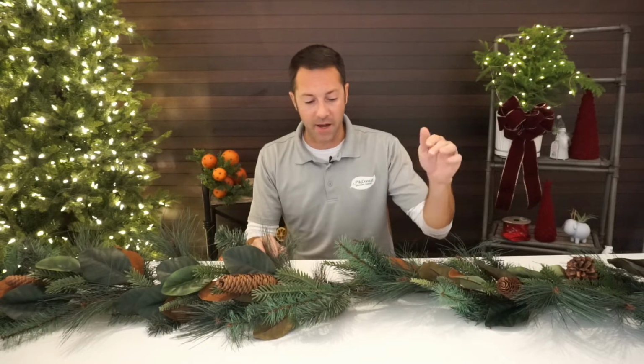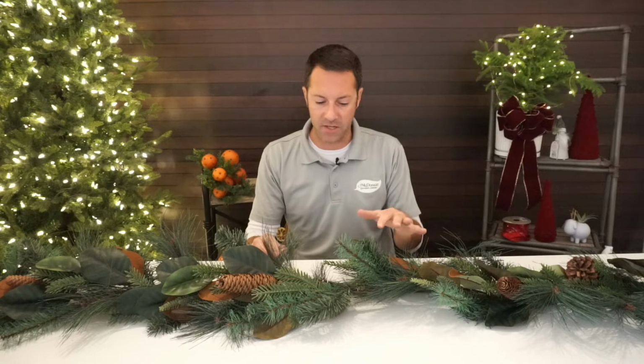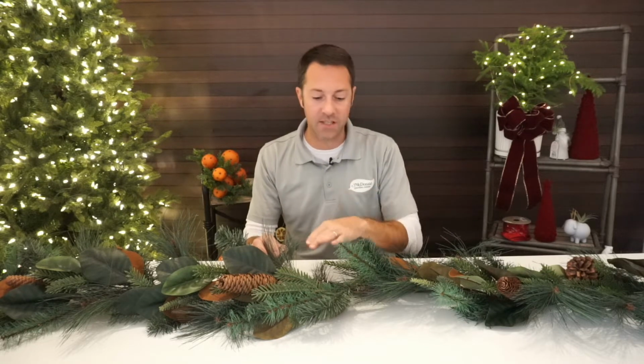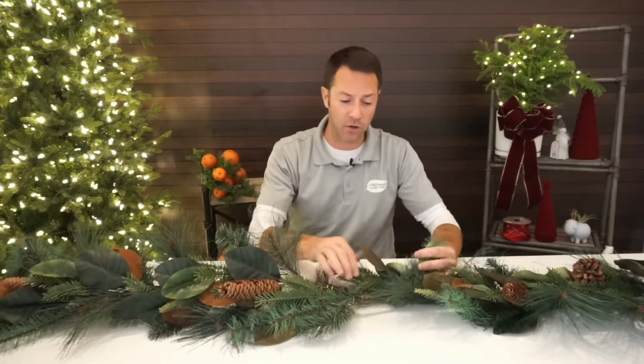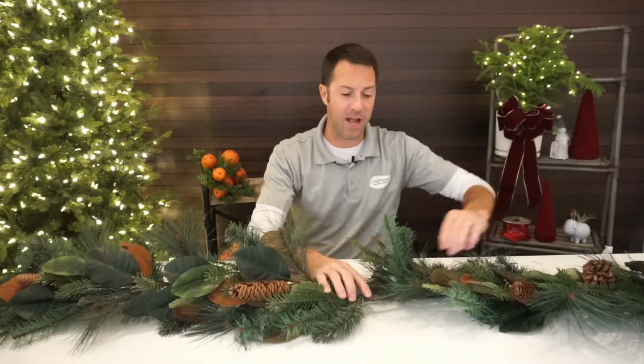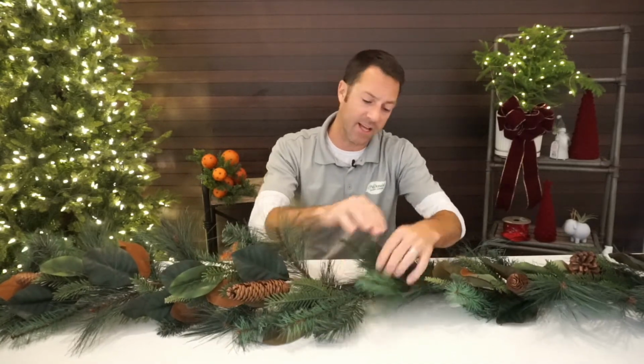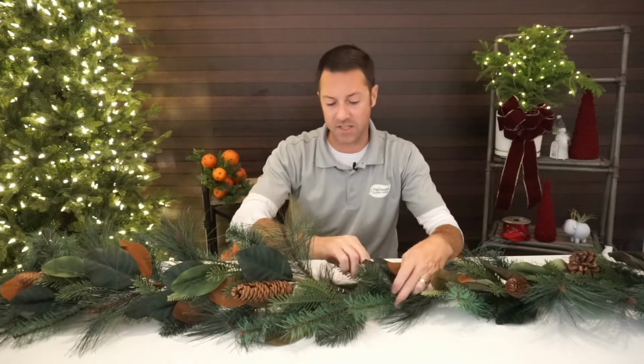Now, a couple different things that you could do with your garland, and we'll kind of play with this a little bit and see if I can do it now, but I probably won't do it this time. But what you can do is, because it's all wired, you could split it, meaning you could have all of this going this direction and all of this going this direction. So I could turn all of this and face it that way. I don't think I'm gonna do that for today. I kind of like it all going in one direction just for this example.